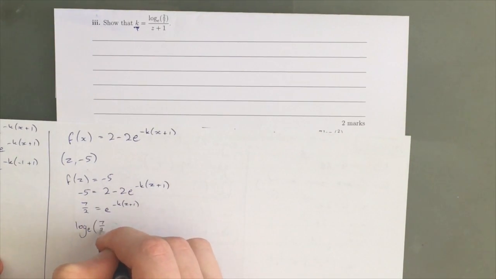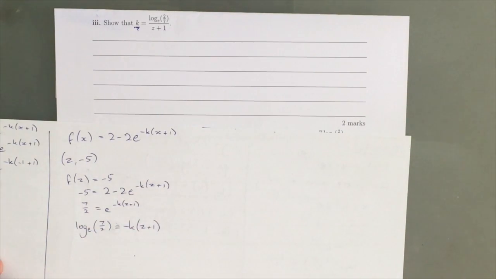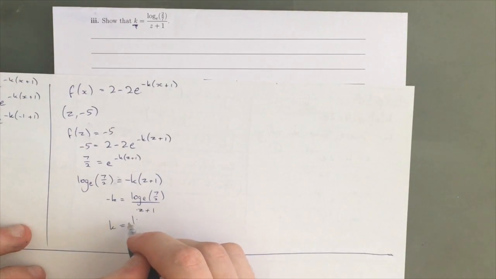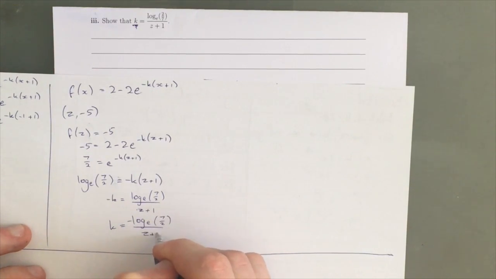So log e of 7 on 2 equals -k times (z plus 1). Which means that -k is equal to log e of 7 on 2 over z plus 1, which means that k is equal to negative log e of 7 on 2 over z plus 1.